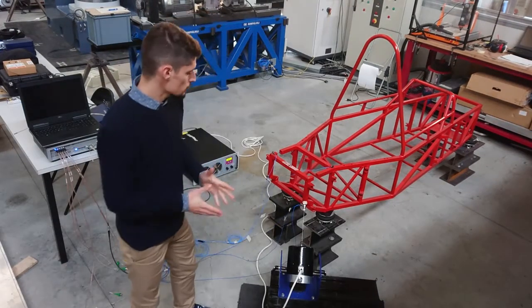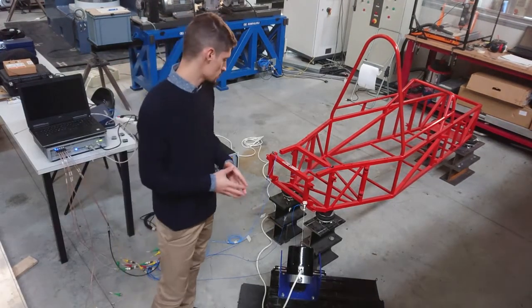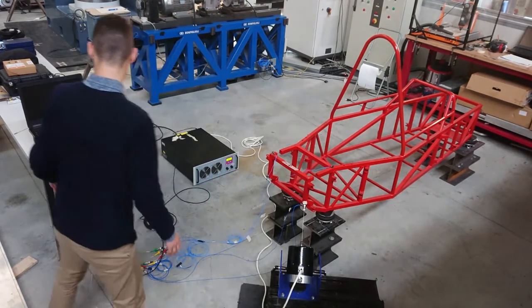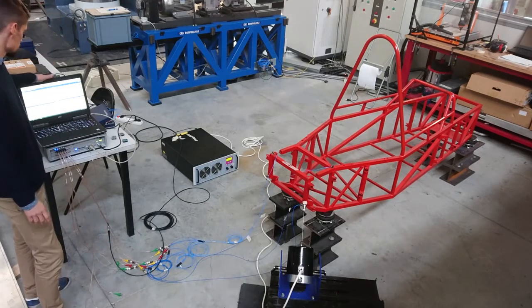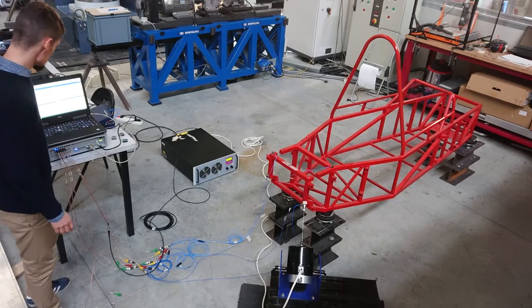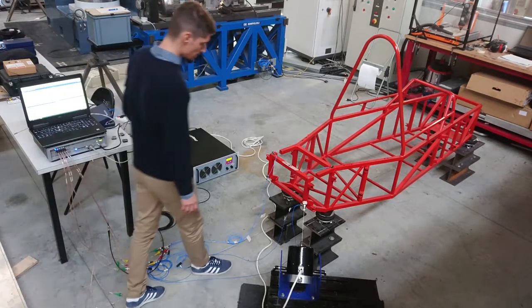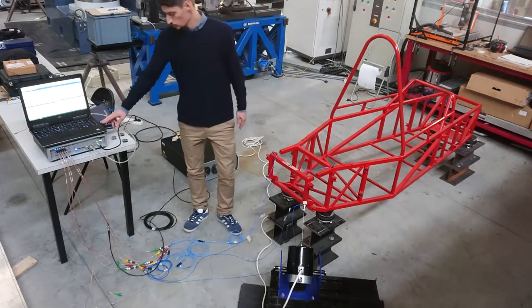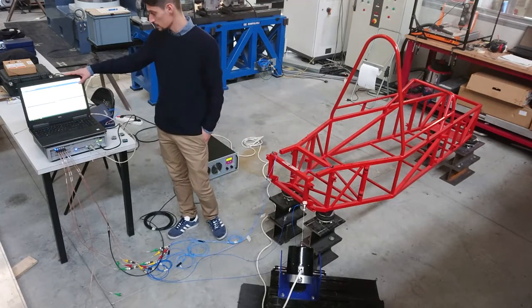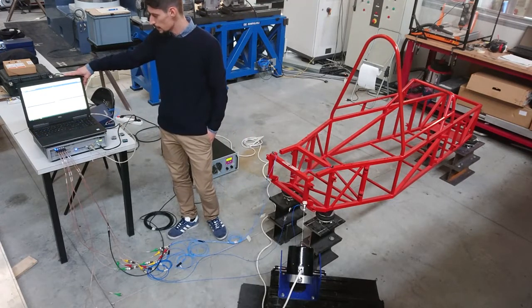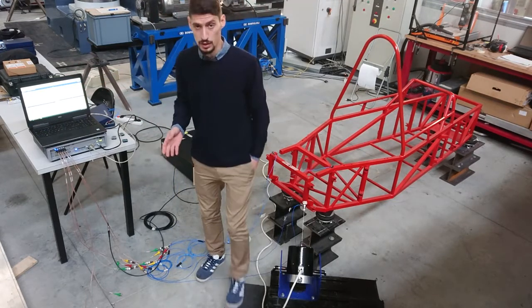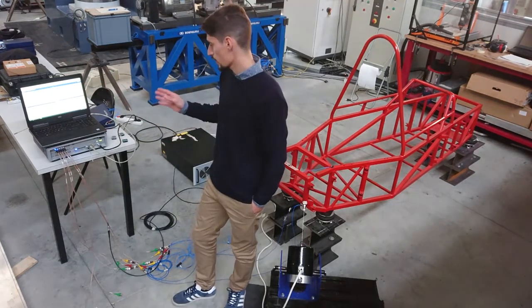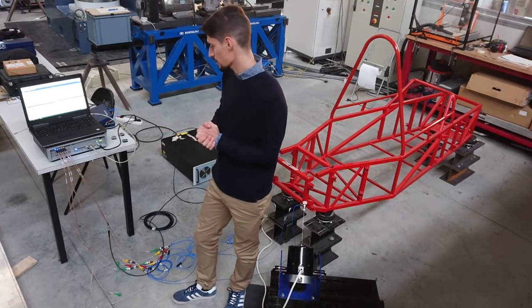Okay, now let me show you the remaining test equipment. We have a PC here where SimCenter Test Lab is installed. SimCenter Test Lab is the software that we will use for this analysis. It is made by Siemens, which is actually the world leader in providing hardware and software for vibration analysis.